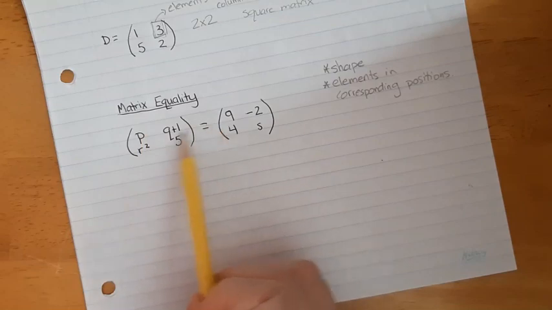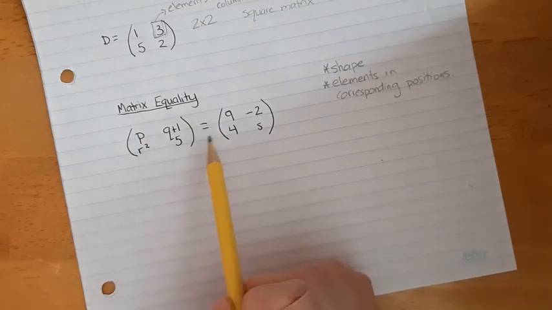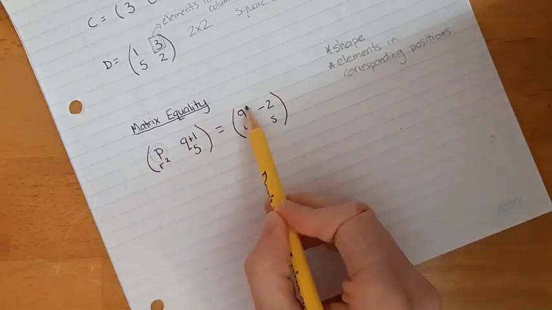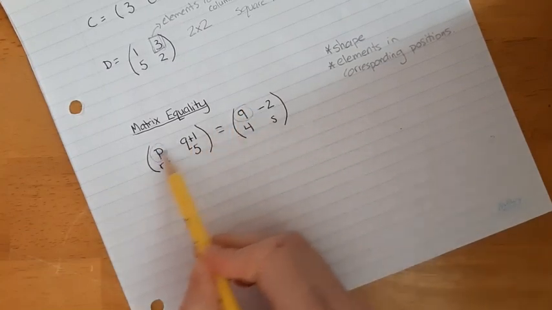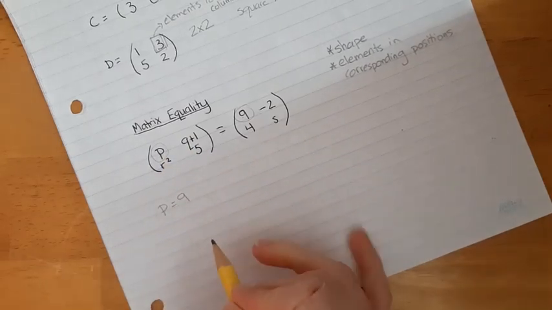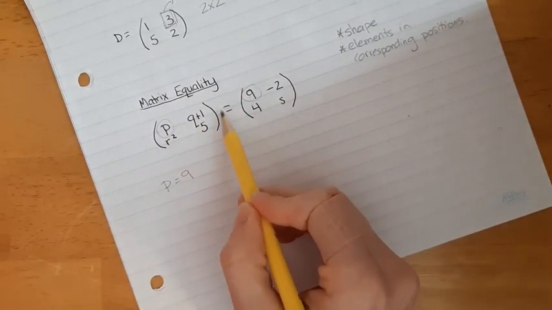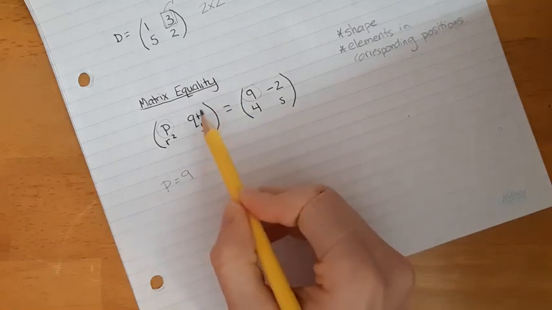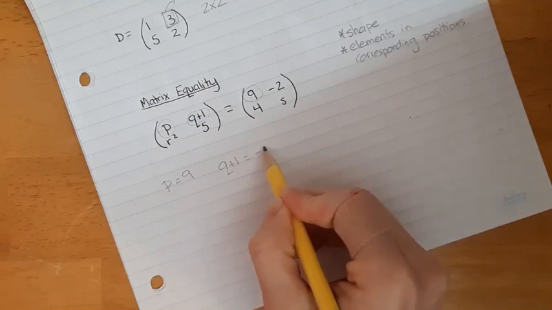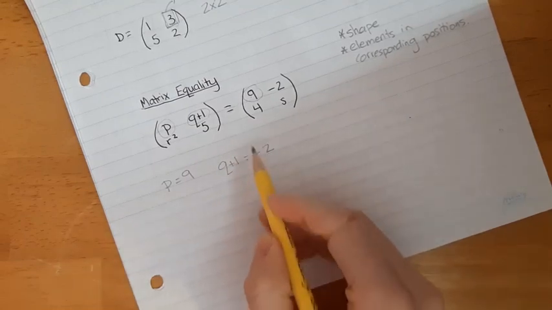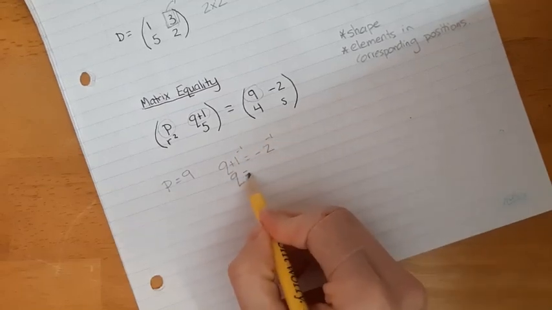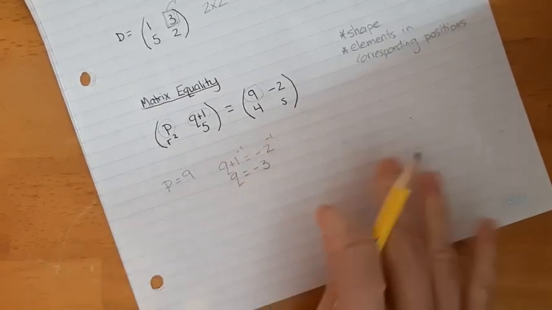This kind of setup can allow us to solve for the unknowns here. If we have identical elements in identical places in our 2 matrices, then we know that P must equal 9, because these 2 matrices are equal to each other. Then we know that Q plus 1 must equal -2, and we can solve that by subtracting 1 from each side. So we get Q is equal to -3.